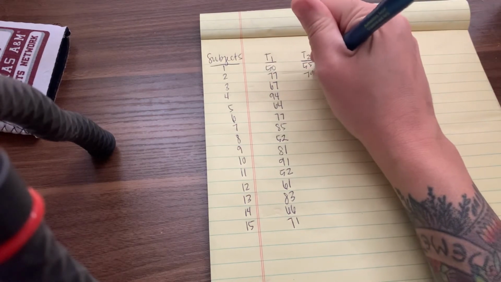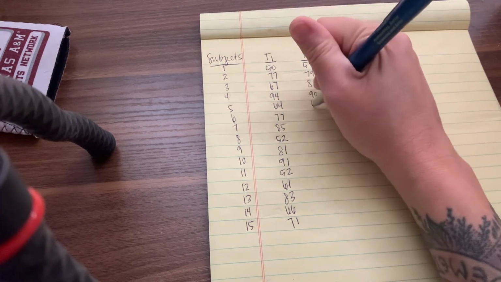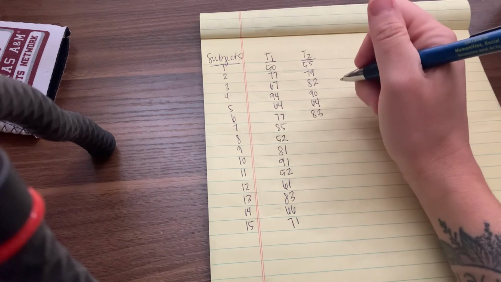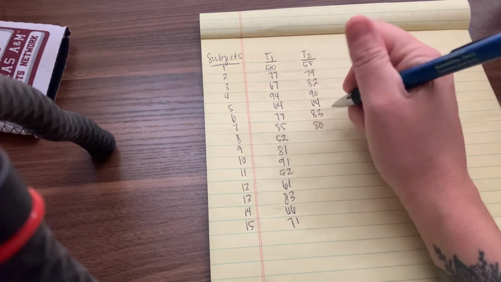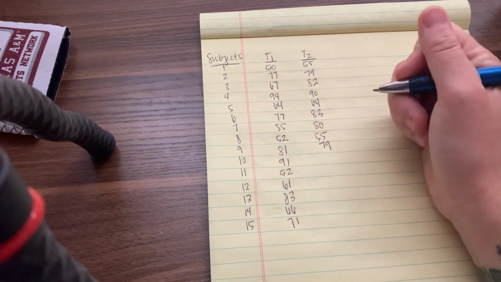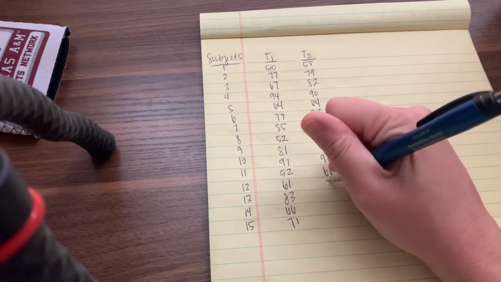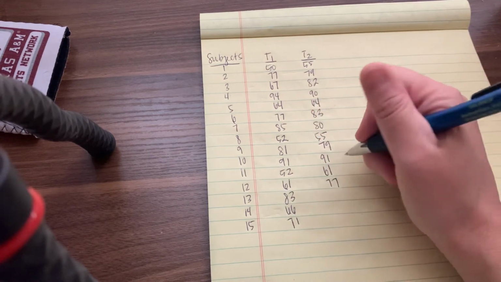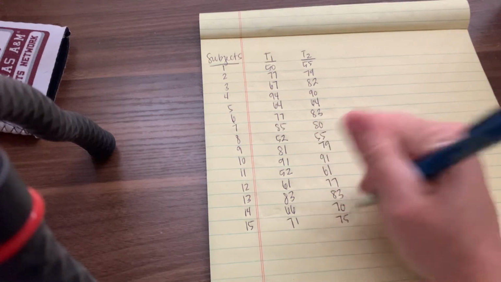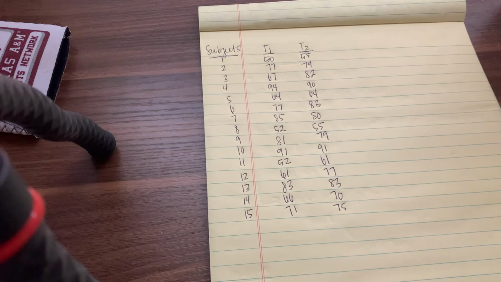55, 79, 82, 90, 64, 83, 80, 55, 79, 91, 61, 77, 83, 70, and 75.